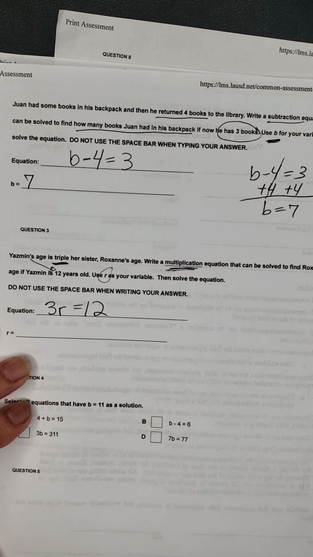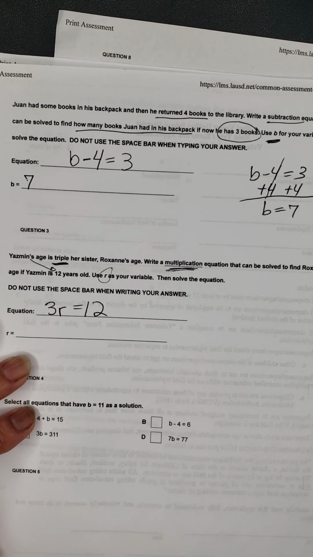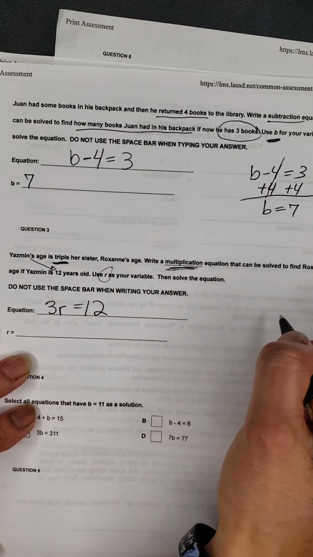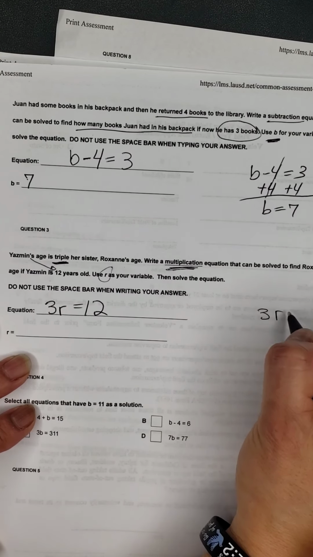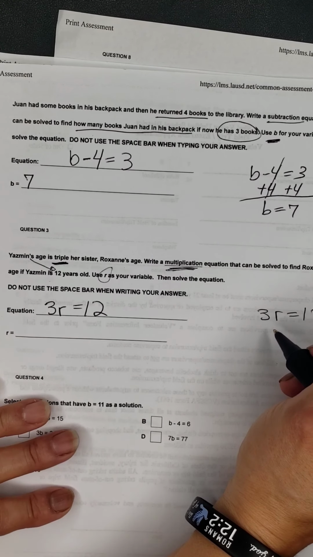Don't put an X for times. You don't need to put a dot. Remember, a number right next to a letter already means multiplication, so you just write 3R equals sign 12. That's it. And then over on your work page, you gotta solve, because remember, you're going to turn in a work page with your test on Monday.